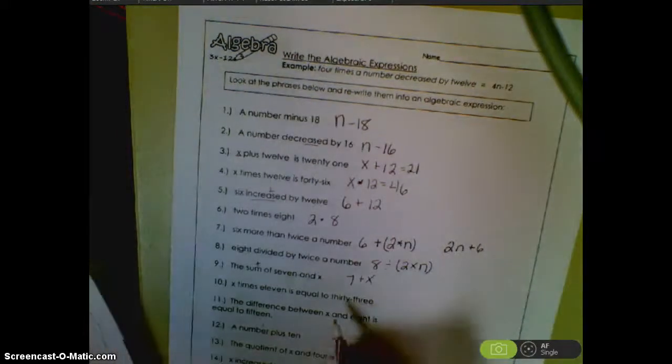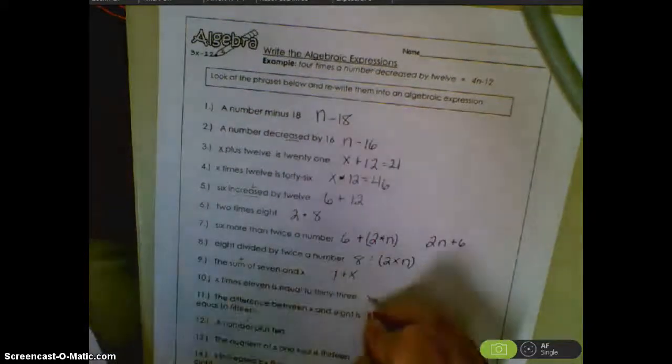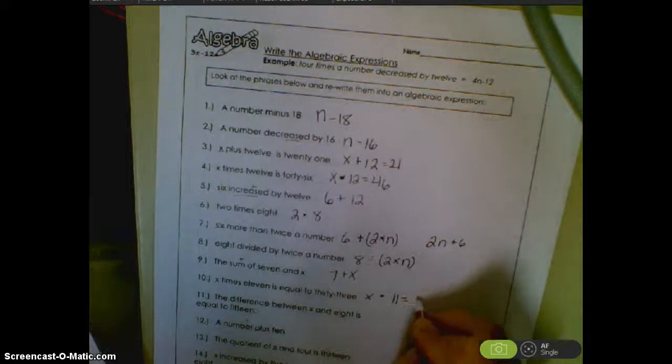8 times 11 equals 32. Well, we can just write that. I don't know why I said 8x. Sorry about that. X, and I'm going to use the dot instead of another x next to it. X times 11 is equal to 33.